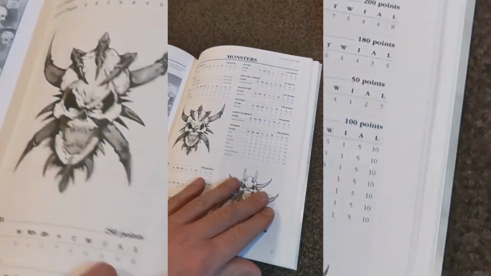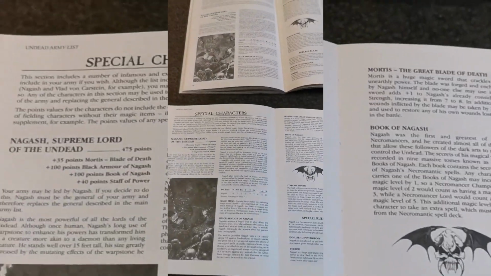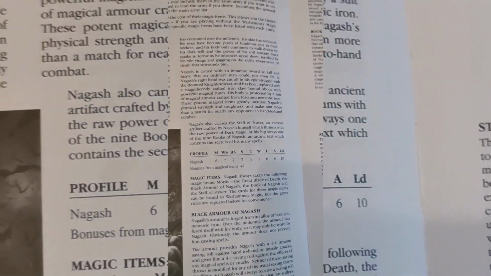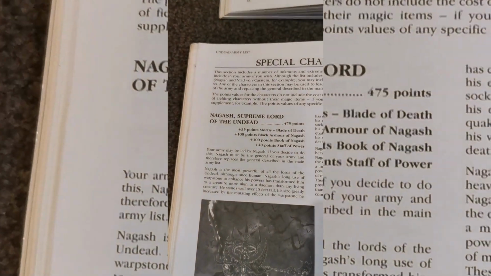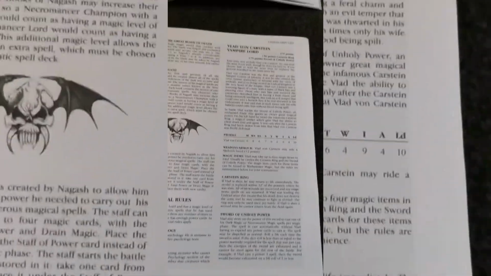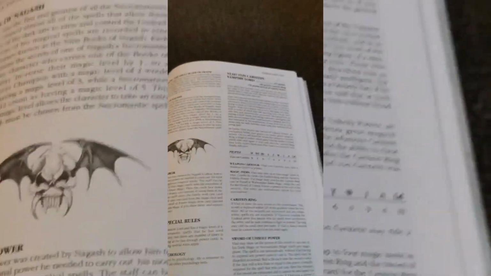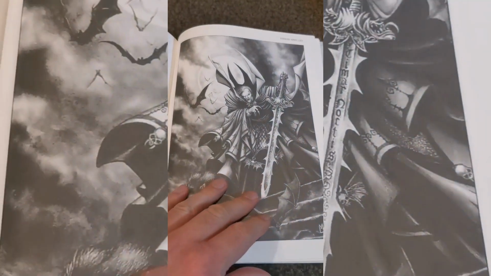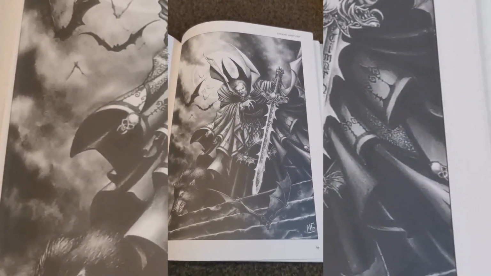Okay, so special characters on page 88, if we skip ahead in both books. Now these are identical. So Nagash, with that brilliant illustration again, showing which magic items he comes with and his stats. That's the same in both books. And he was quite a formidable piece, even back then in 4th edition. Fantastic illustration of a vampire lord there.